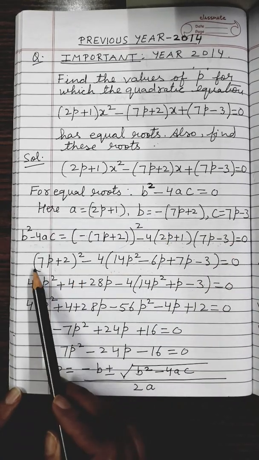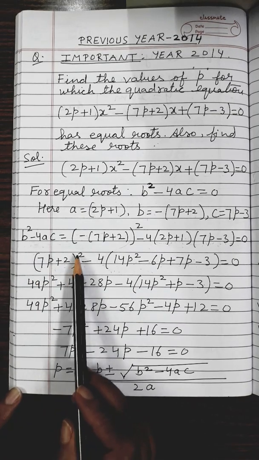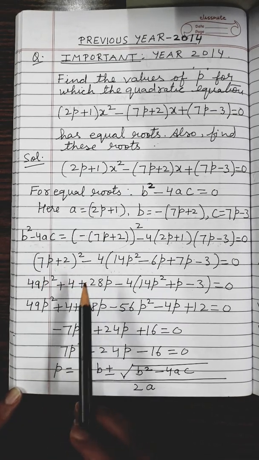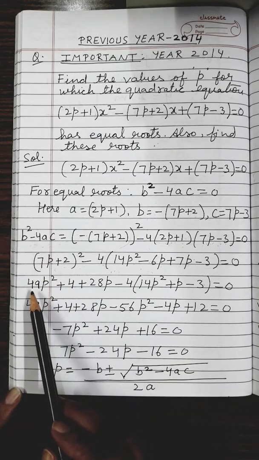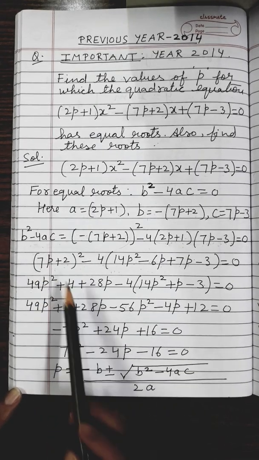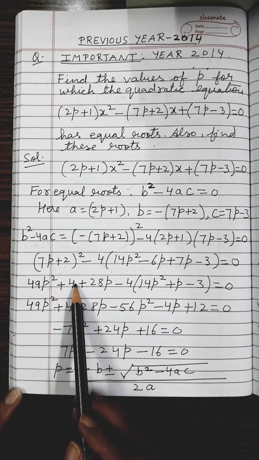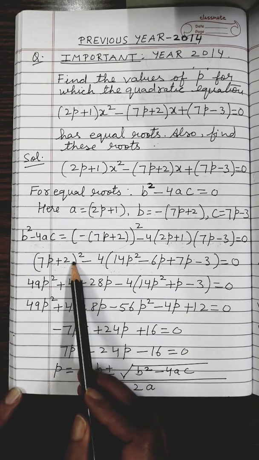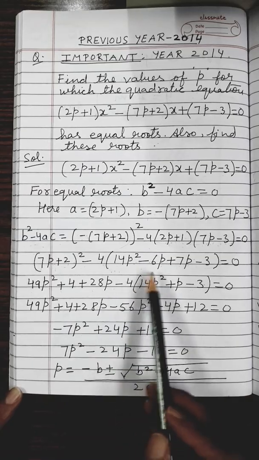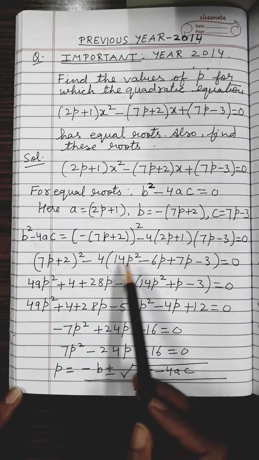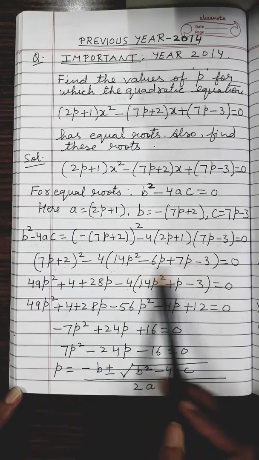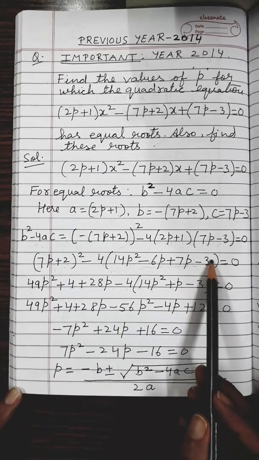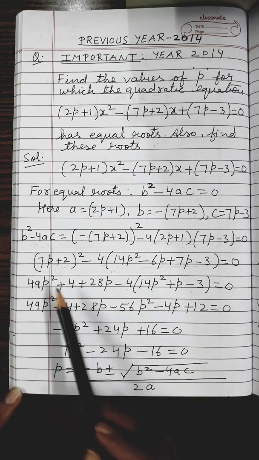Now in this you will apply the identity (x + y)² = x² + y² + 2xy. So (7p)² will become 49p², 2 square, so plus 2 square means 4, plus 2 into 7p into 2 will give you 28p. Now next, this 4 is as it is, 14p² as it is, −6p + 7p. These are like terms. This will give you +p, and this is −3 equals 0.